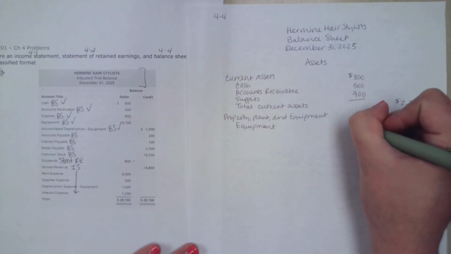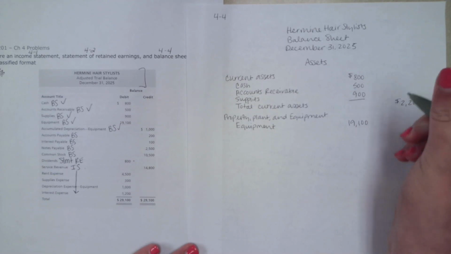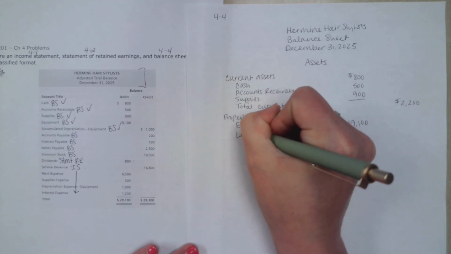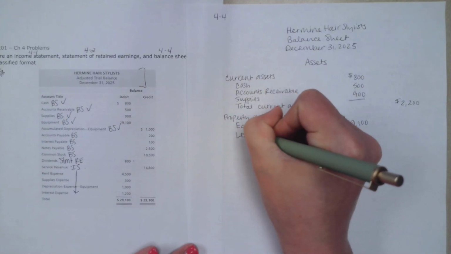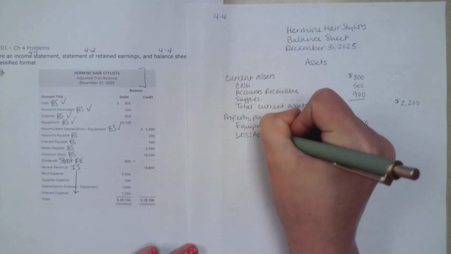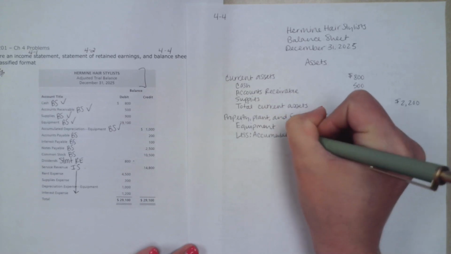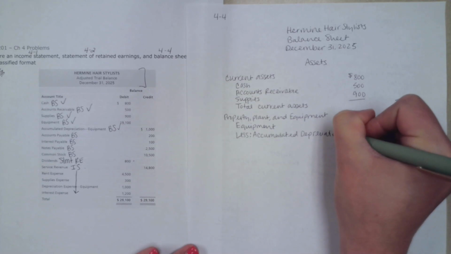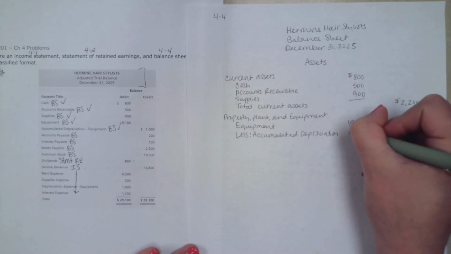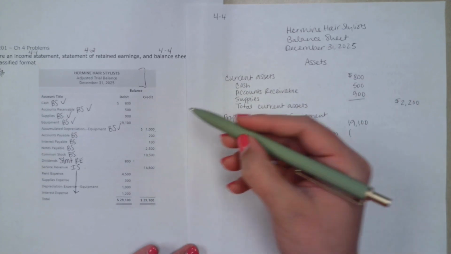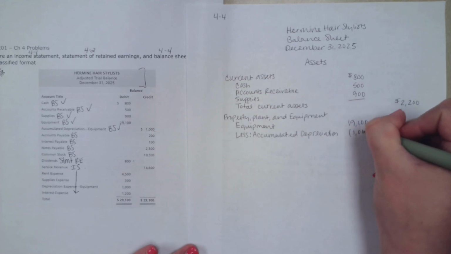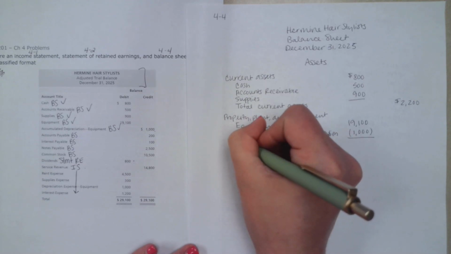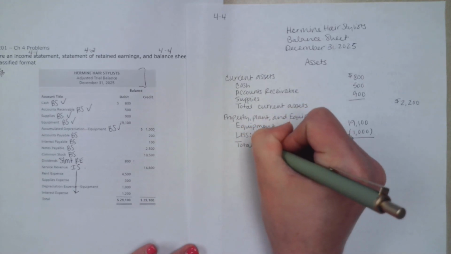Since there is more than one, we're going to move it in the middle and then we'll take it over to the right. The accumulated depreciation, because it's a contra account, carries a credit balance. We're actually going to be subtracting, so we write less accumulated depreciation. And then that dollar amount will be negative. So that $1,000 will be a negative $1,000. So we have our total for this section.